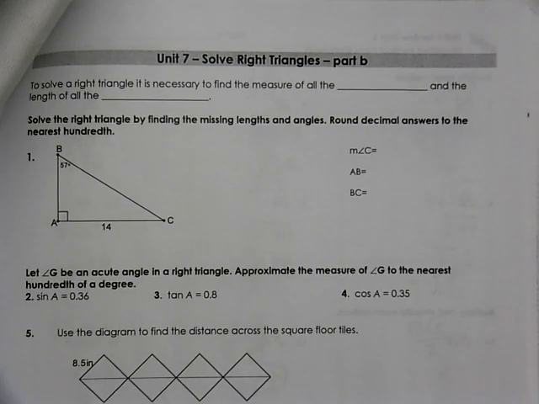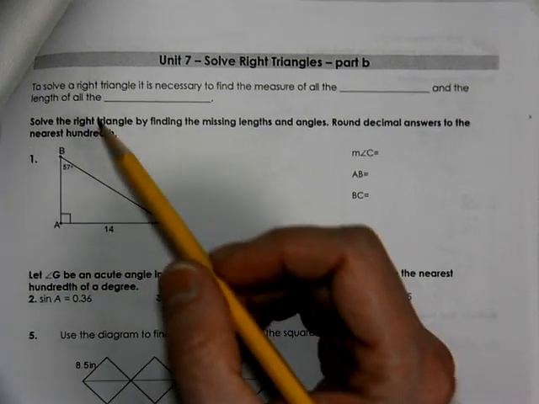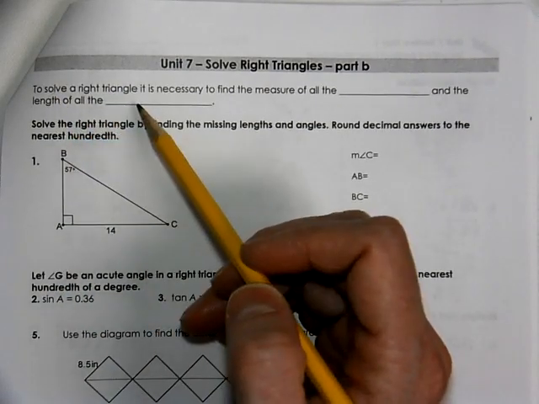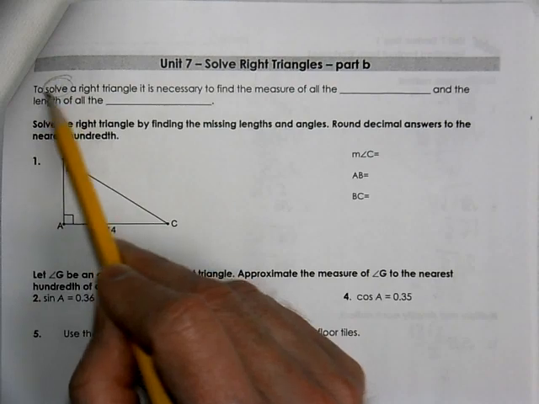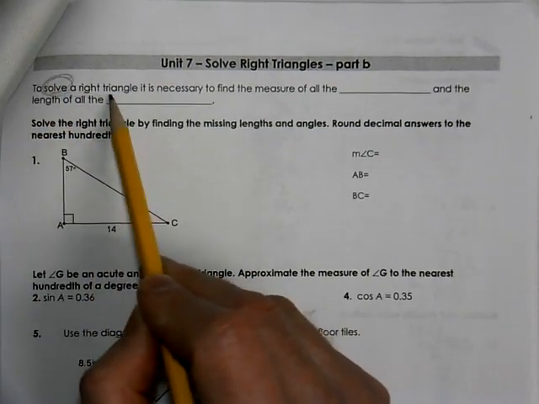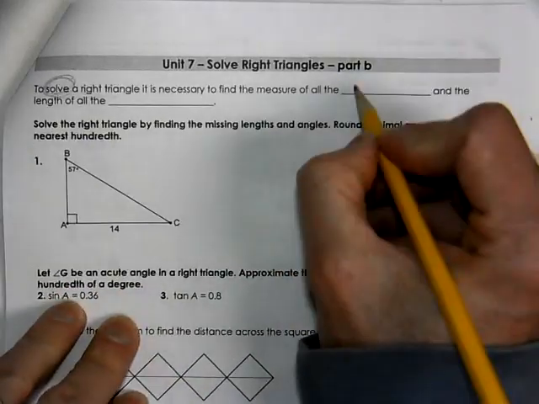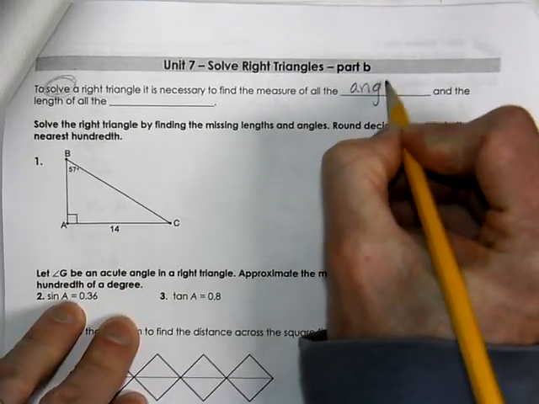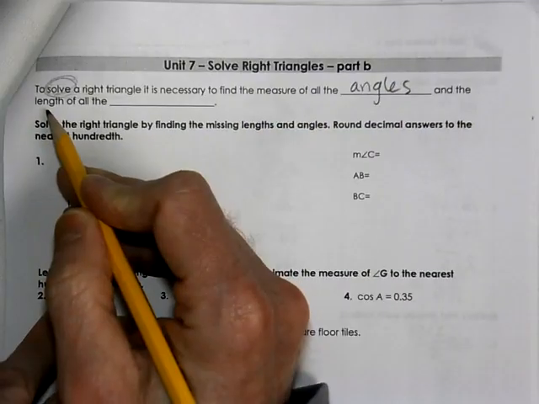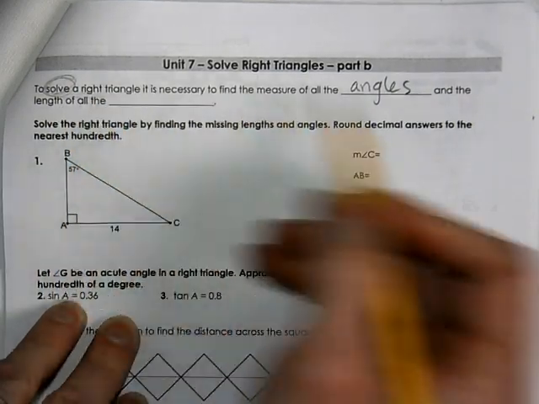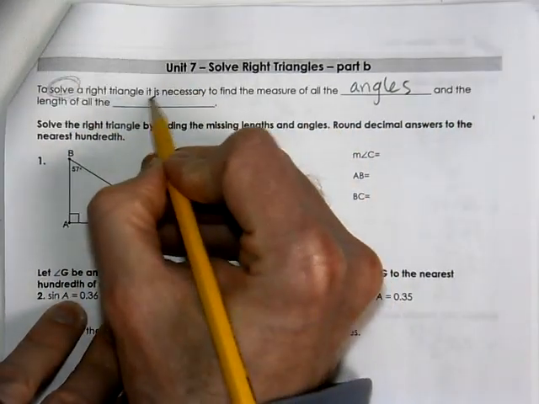This is Geometry, Unit 7. We're going to solve right triangles. This is day number 2. To solve a right triangle, we call it solving. It's necessary to find the measure of all the angles and the length of all the sides.